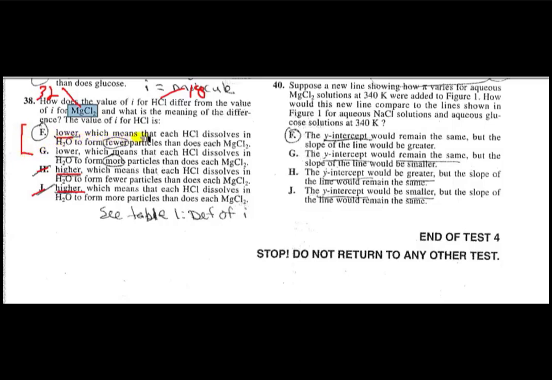F says lower, which means that each HCl dissolved in water forms fewer particles than does MgCl2, or lower, which means that each HCl dissolves in H2O to form more. Well, think about it this way. If you've got more stuff to dissolve here, your i value is lower, so you're going to have fewer. You're not sure about that?